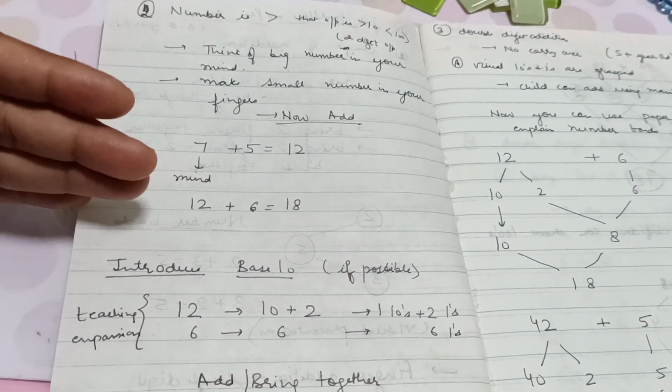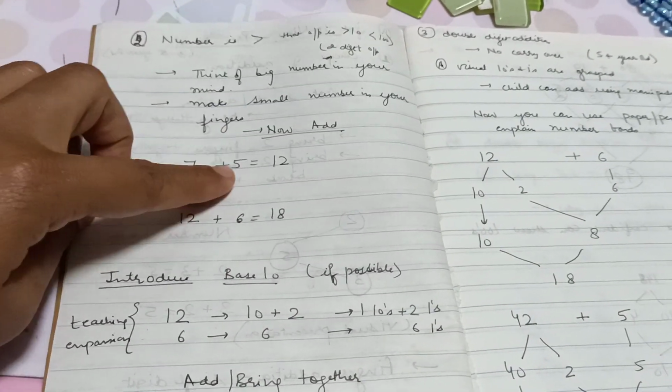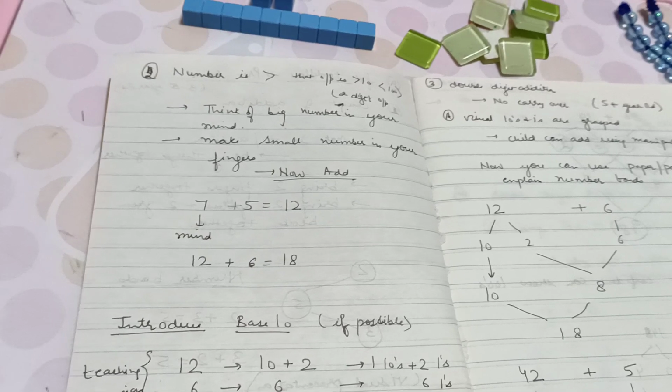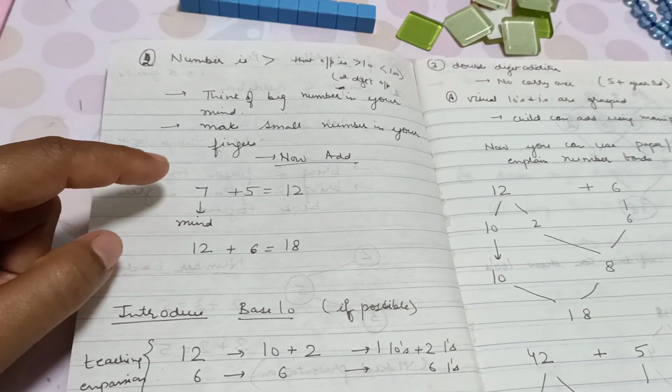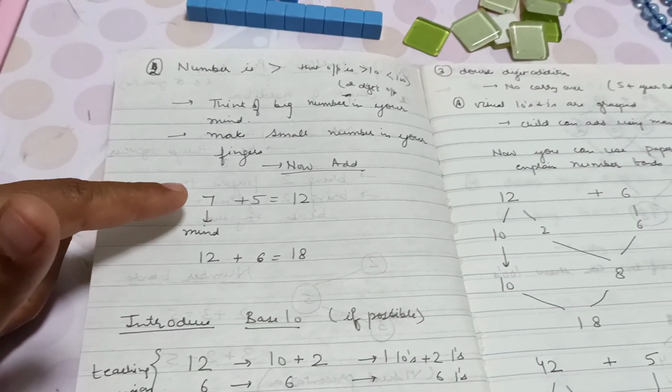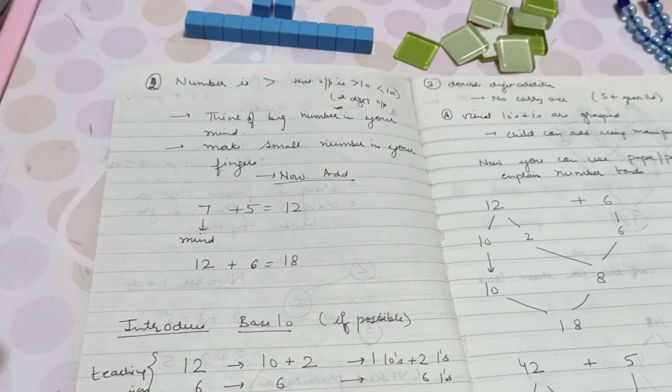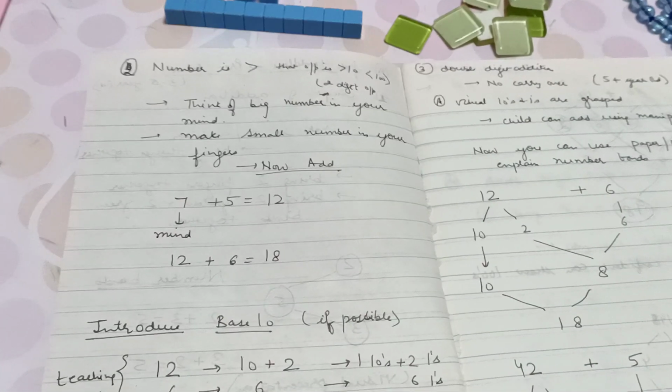Again, we practice and practice. 12 for 7 plus 5. But this will again happen: my younger one will do cheating. She's like, no, I'm not thinking 7 in my mind, I'll make 7 and use my hands again, whatever.